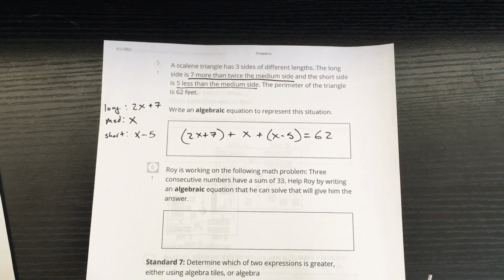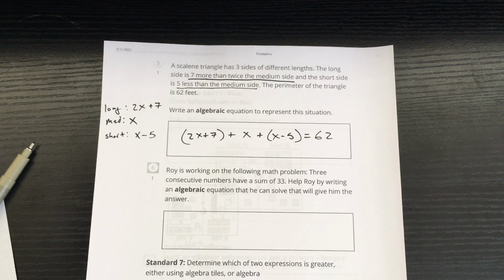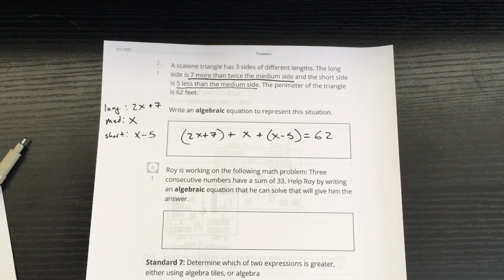And on to the second part here. It says Roy is working on the following math problem. 3 consecutive numbers, really 3 consecutive integers, but numbers help students understand it a little better, have a sum of 33. Help Roy by writing an algebraic equation that he can solve that will give him the answer.